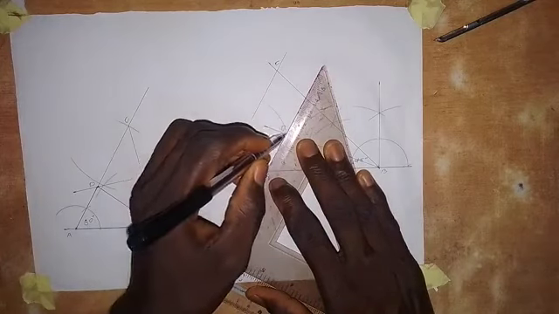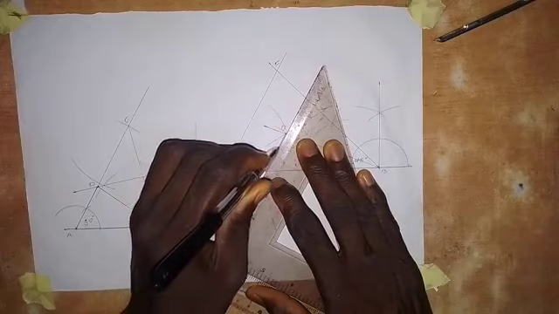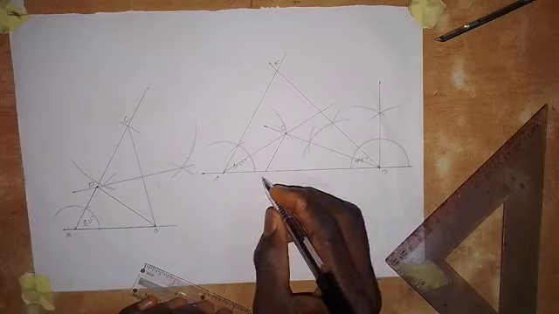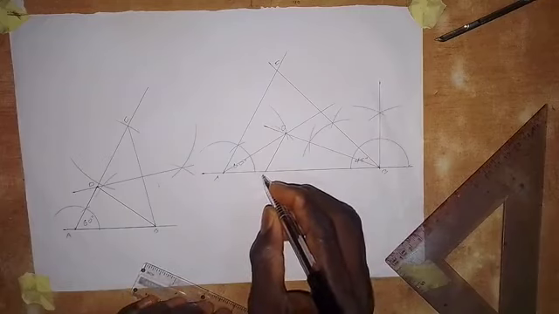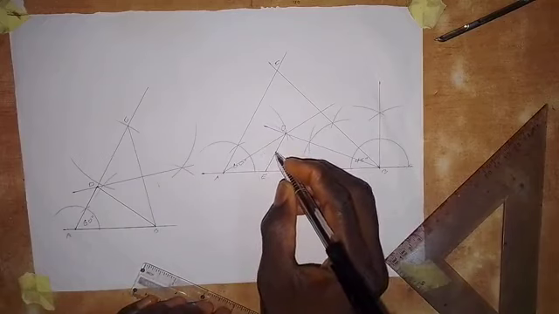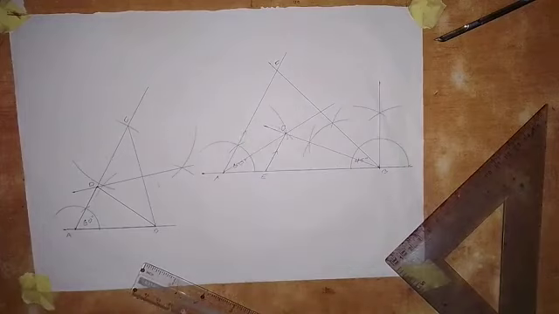When you get to point D, we draw a line like this, to touch line AB. This line touches line AB at this point. Let's call this point E here. So this line DE is parallel to line AC. Let's take note of that.